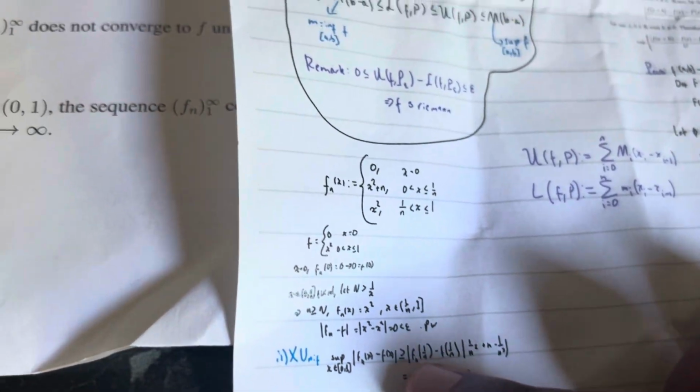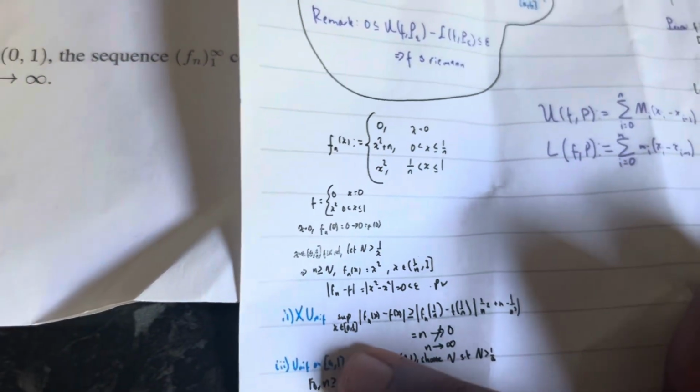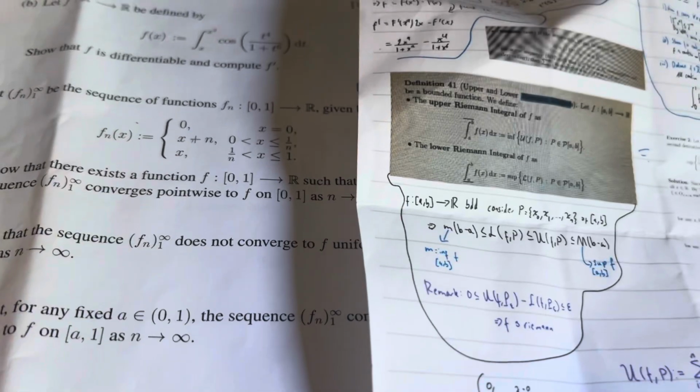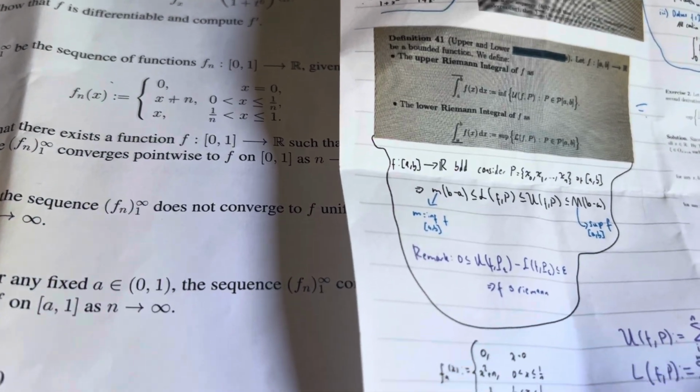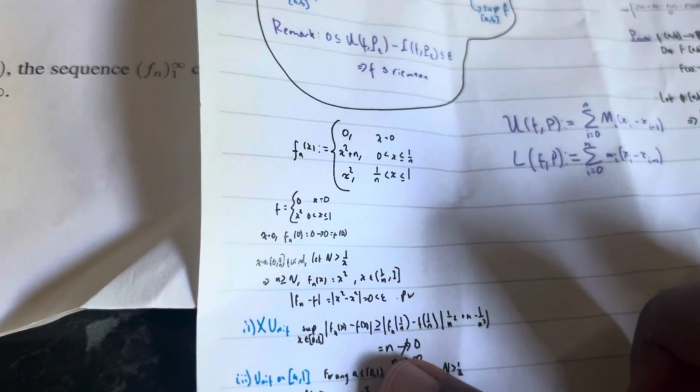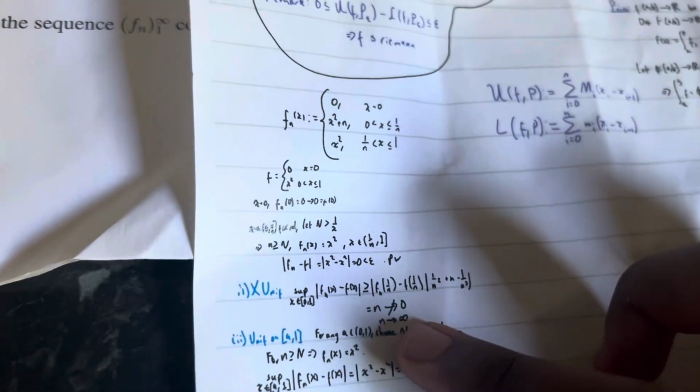Uniformly, when you take the supremum over the whole interval and plug in 1 over n, this difference will not be 0. You get n, which of course does not go to 0 as n goes to infinity.